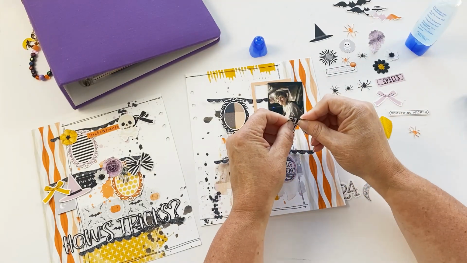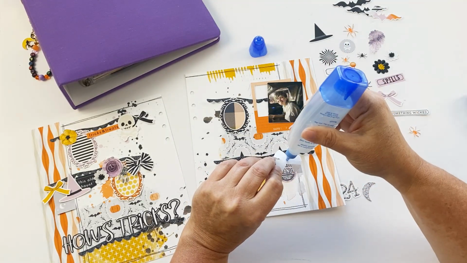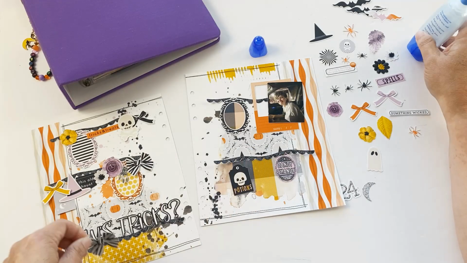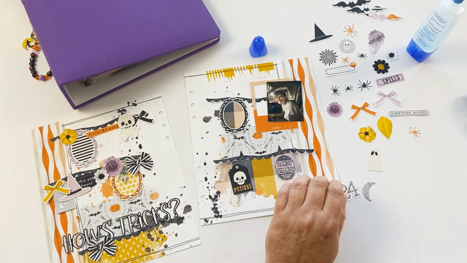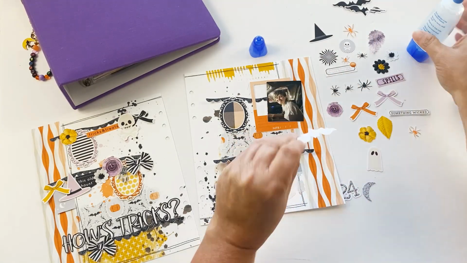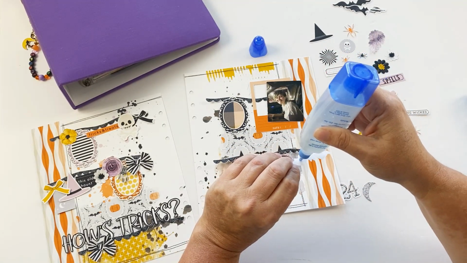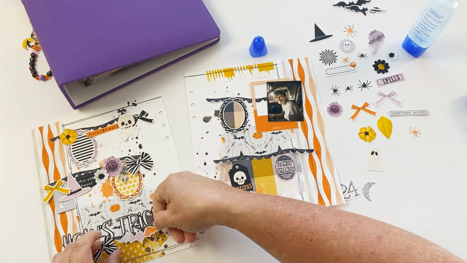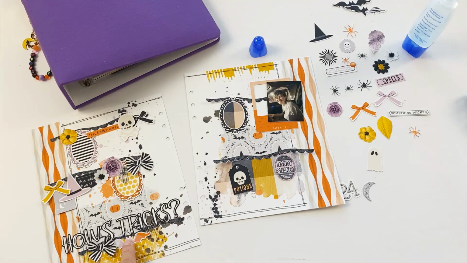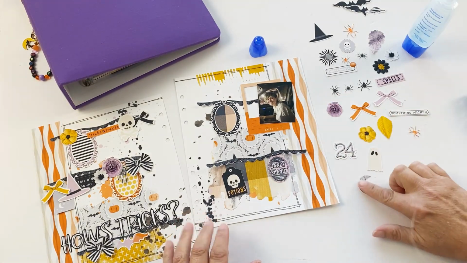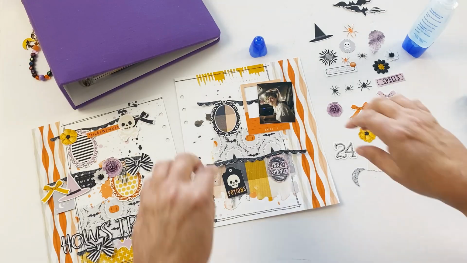Notice how each of the scallops has just a combination of those icons and embellishments there. The House Tricks title is one that sits on top of the scallop border, but then I also included a couple of elements below the scallop border as well to tie that in.